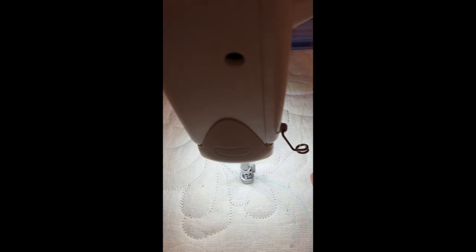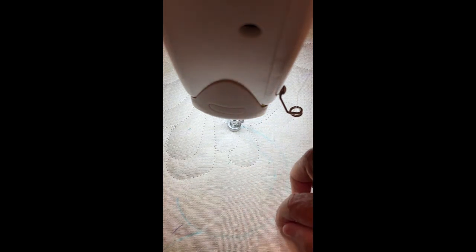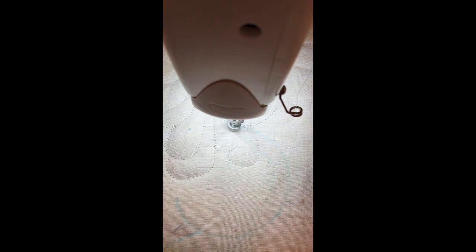Okay, now we're even. We've got even. The feather is even. Now it's going to start to curve. Let me move the camera just slightly. See, it's starting to curve inside. So now I'm going to start the plumes and using that inside curve for the tails. You'll see what I mean.